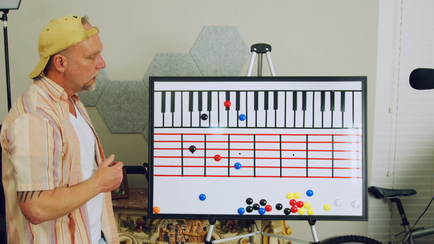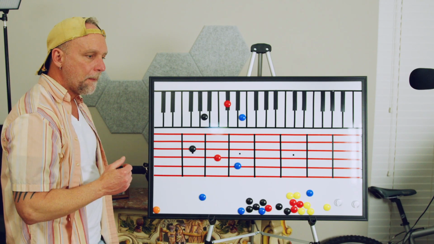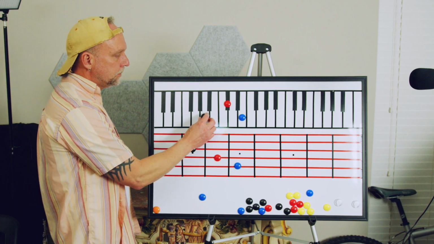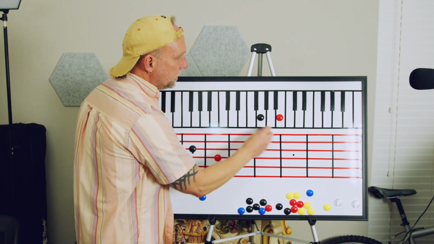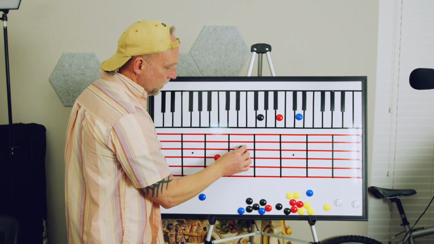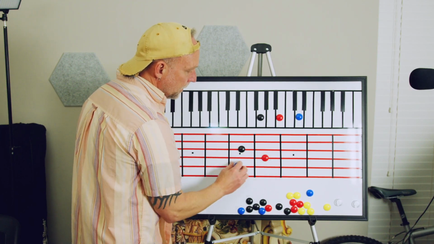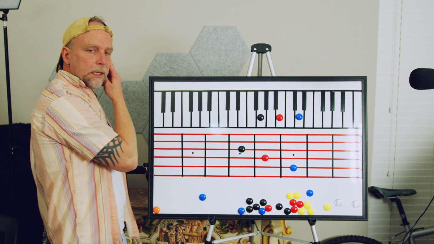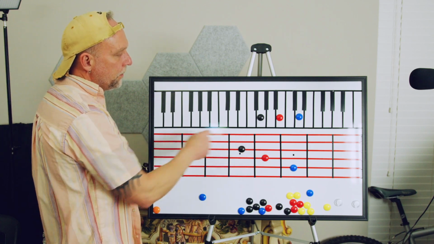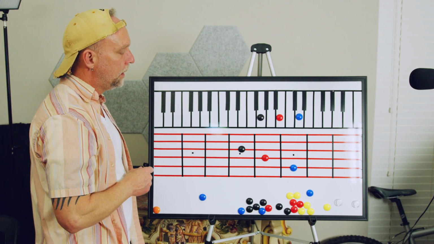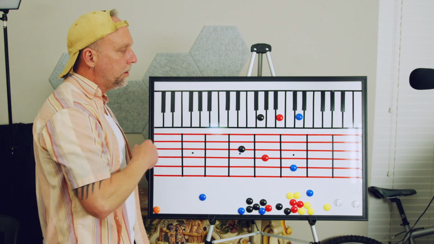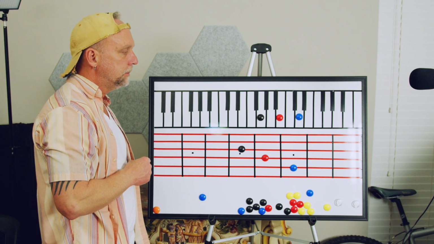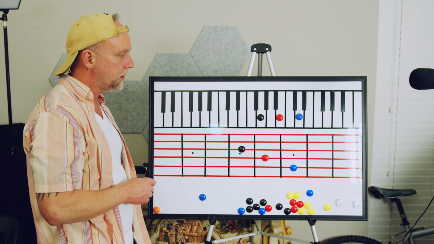So let's go to G. So we're going to step back up to G. So now we're back at G, root, third and fifth. All right. But you know what? We want to play a full G chord. We don't want to play this anymore.